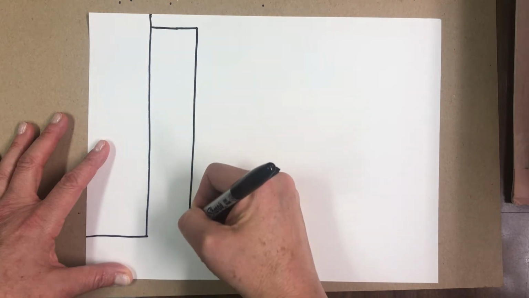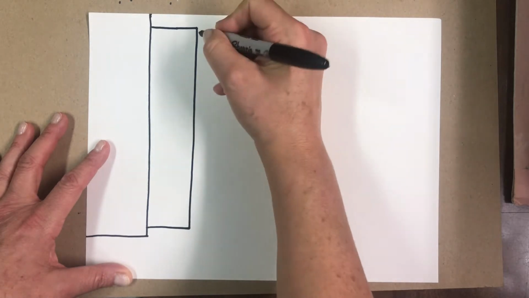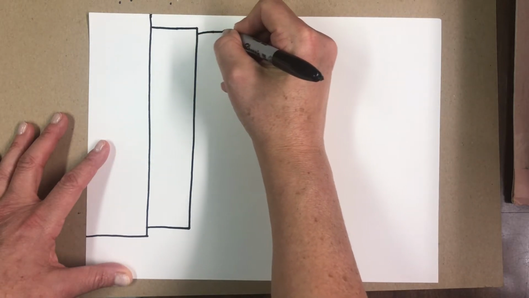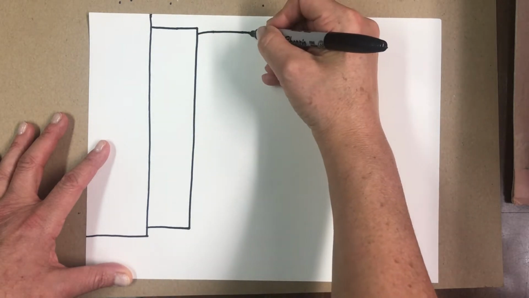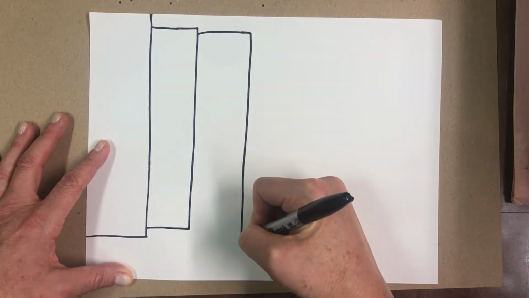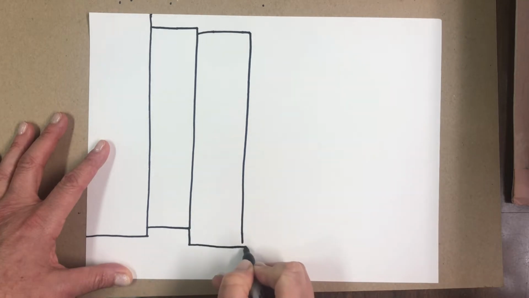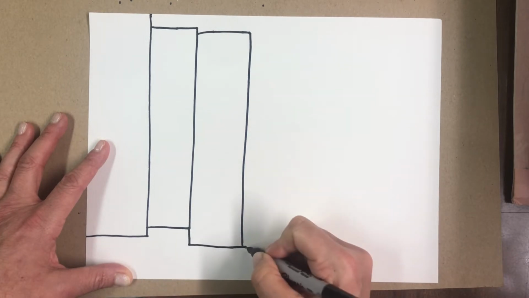But lots of skyscrapers are rectangles. So all you have to do is draw wide rectangles, tall rectangles, short rectangles for the buildings for your cityscape.